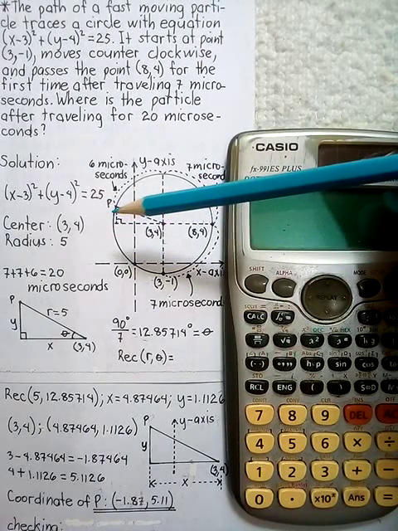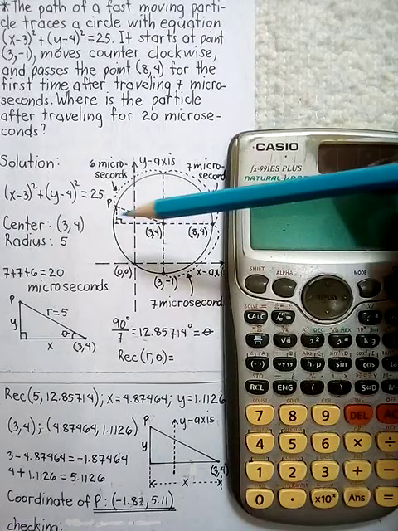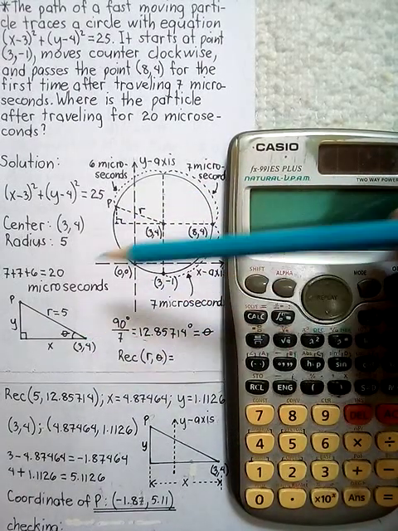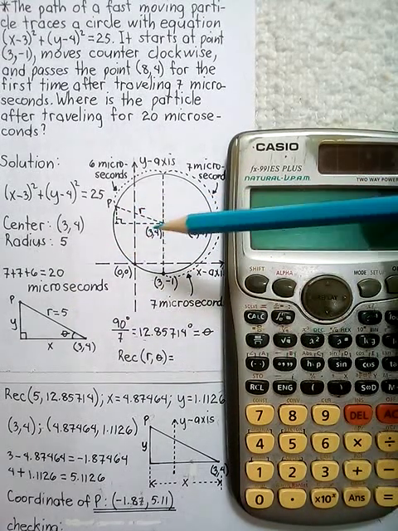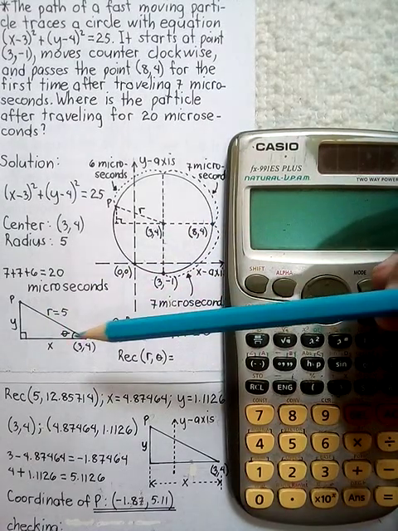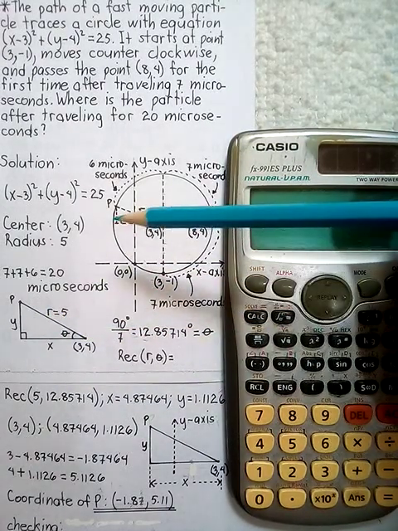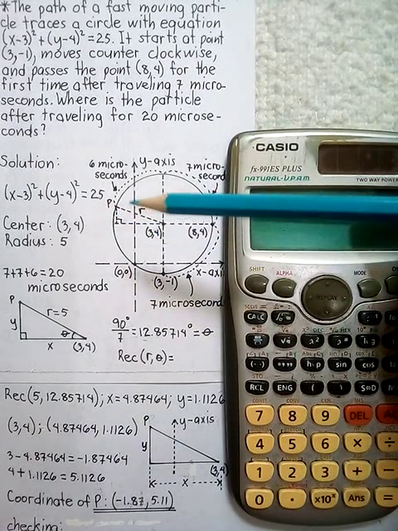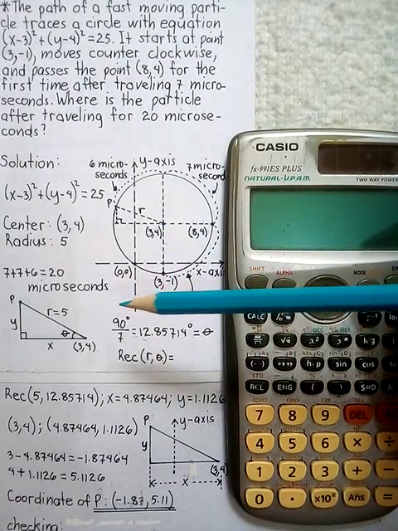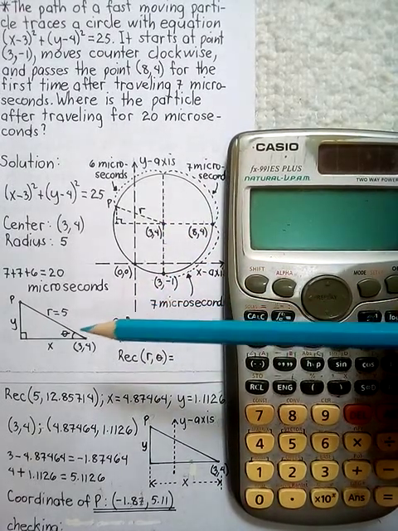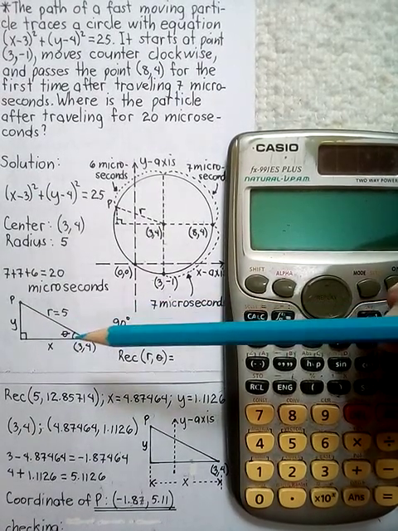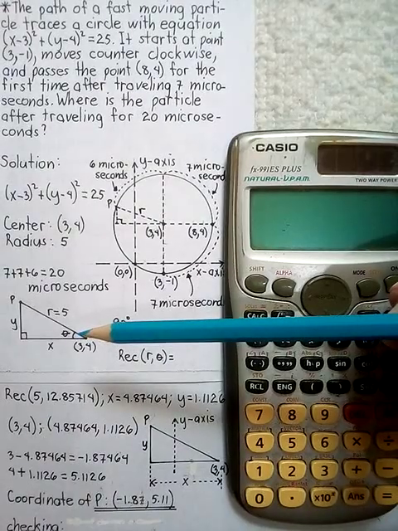This 1 microsecond corresponds to an angle here. We separate this figure, this right triangle formed here. This angle corresponds to 1 microsecond, so we can form a right triangle. We will use the radius 5 and this angle, which we will compute.